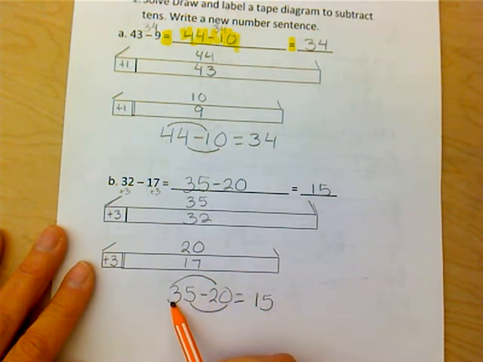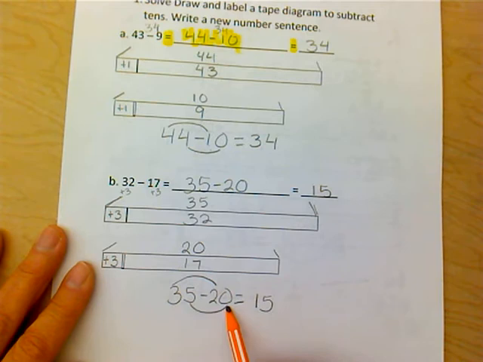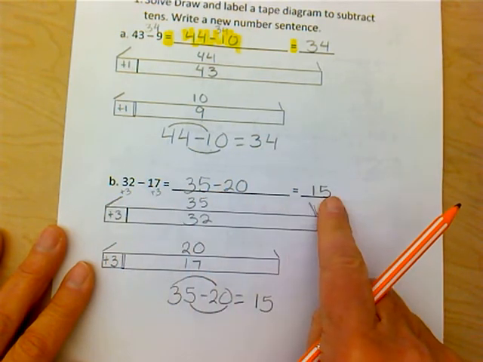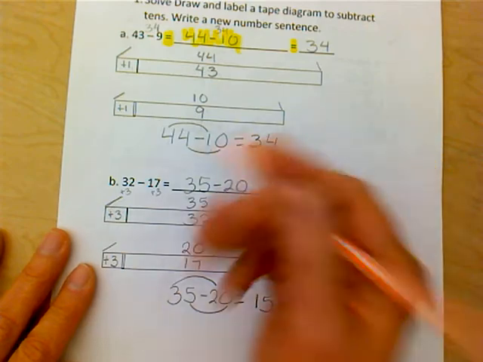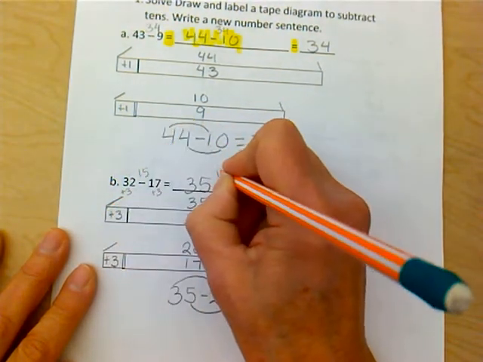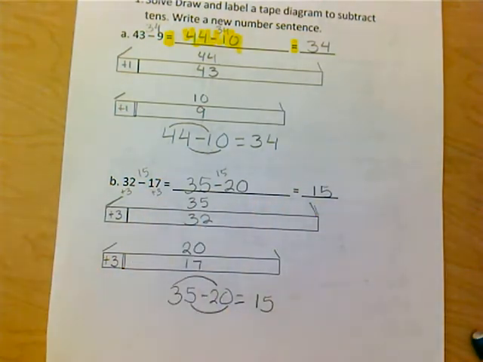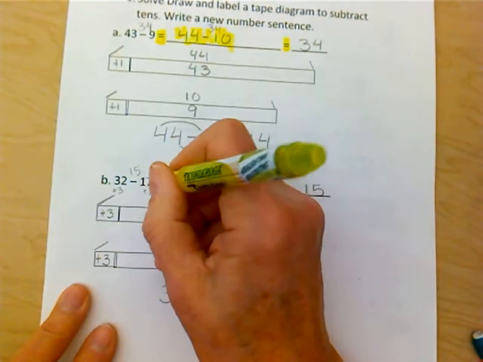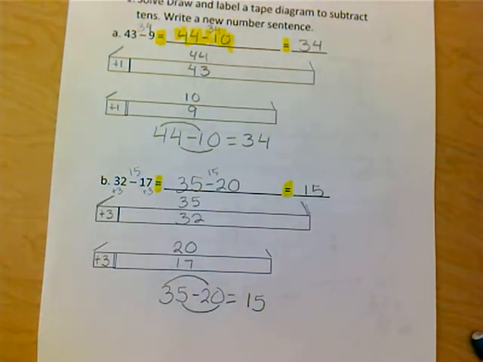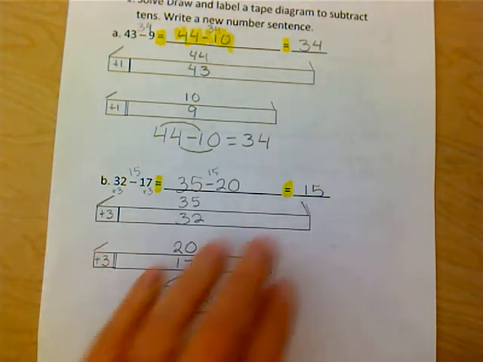So 3 10s take away 2 10s is 1 10, and 5 1s take away 0 1s is 5 1s. All three of these expressions have the same value of 15, which is why we have an equal sign in between each one of these equations or expressions. All right, so let's go ahead and look at the next page.